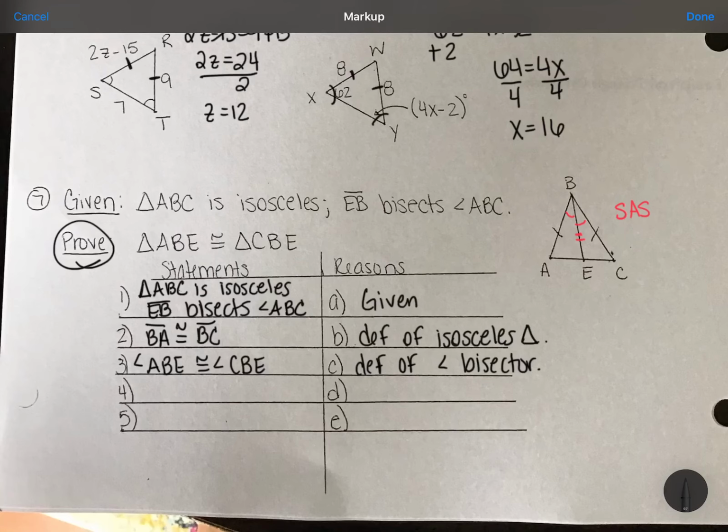And then I could say that EB, that was another thing we had marked, EB is congruent to EB because of reflexive property. We've done that one a lot. And now I have enough stuff to say my triangles are congruent because that's what I'm trying to prove. So ABE is congruent to triangle CBE because of side angle side.